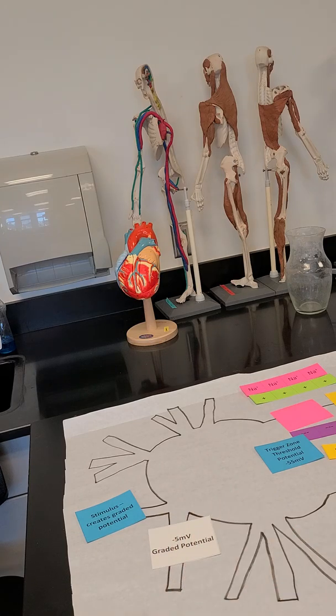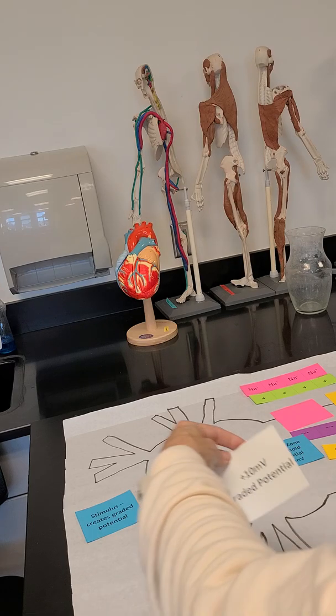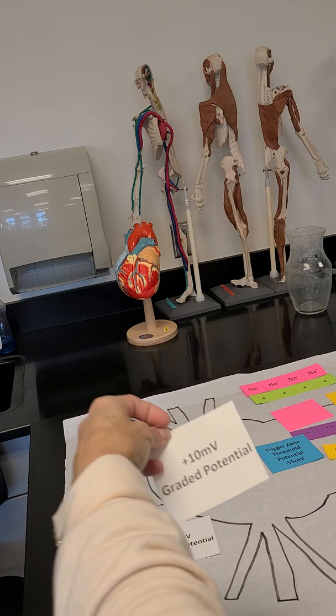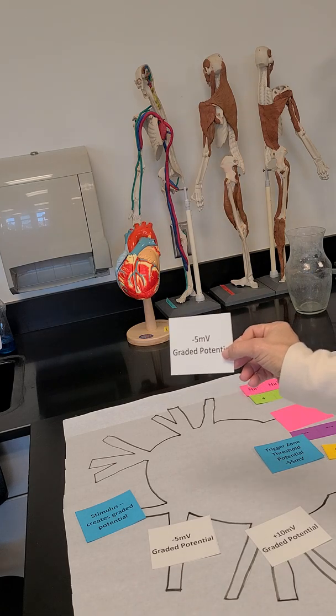So the first graded potential is negative 5 millivolts. So I was at negative 70, now I'm at negative 75. Then the next graded potential is plus 10 millivolts. So I went from negative 75 to negative 65, but I still need more. My next graded potential is negative 5 millivolts.